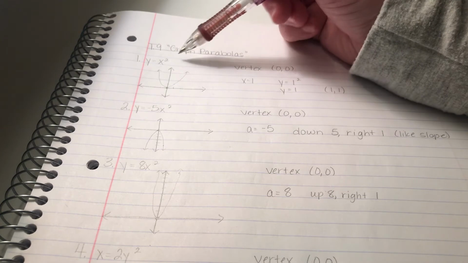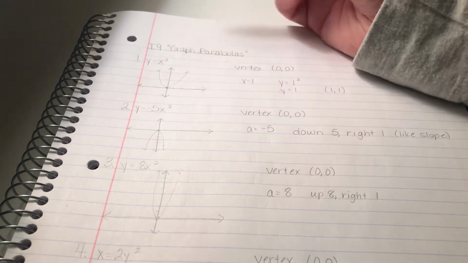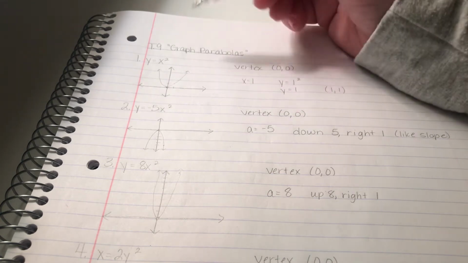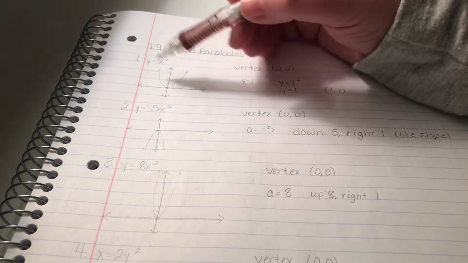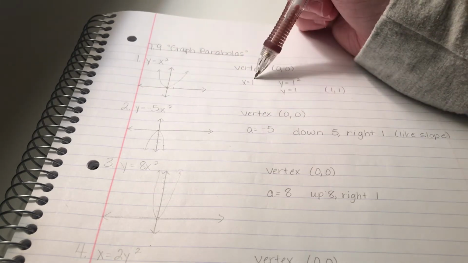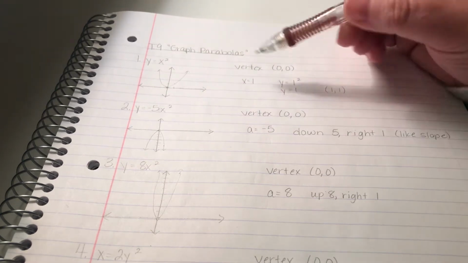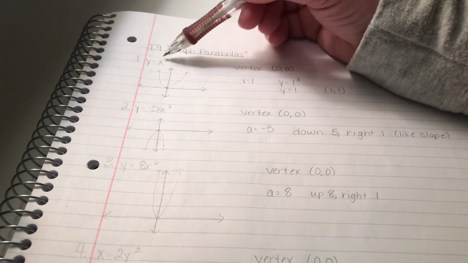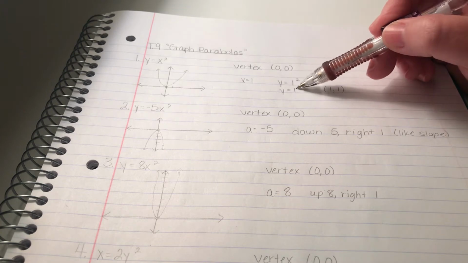Since there's no h or k, we know that the vertex is located at the origin, so 0, 0. One way you can think about this is pick a number and plug it in for x, and then solve for y. So if I plug in a 1 for x, that means when x is 1, what is y? I get y equals 1 squared. 1 times 1 is 1, so y equals 1.